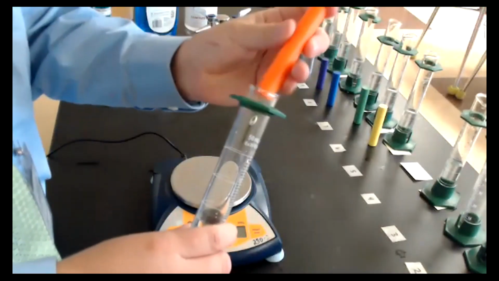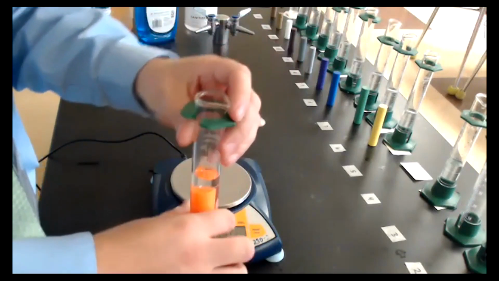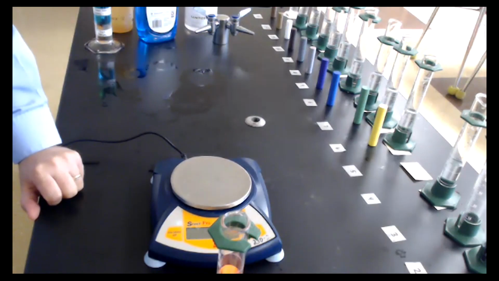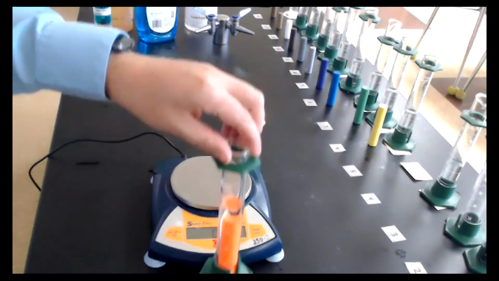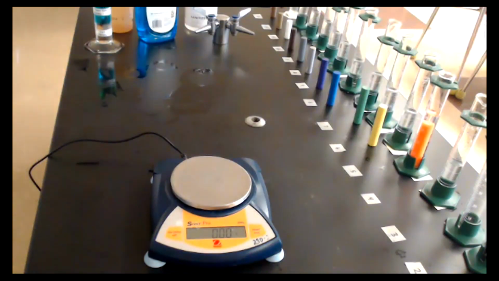I'm going to tilt this, let it slide in there carefully. We have a reading of about 43.2, so 43.2 milliliters.